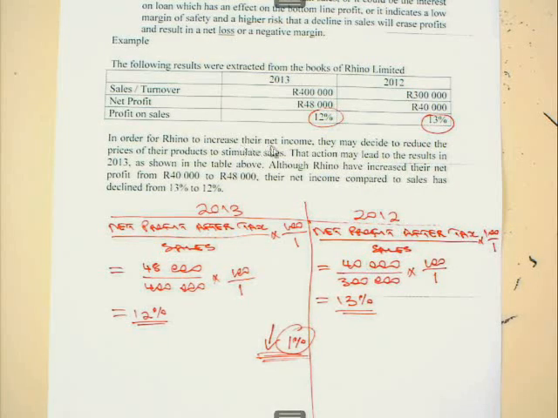Rhino, because they desperately wanted to increase the net profit, reduced the prices of their products to stimulate sales. You can make a sale so that customers come to a business, and that will result in a lesser profit percentage, net profit percentage on sales.